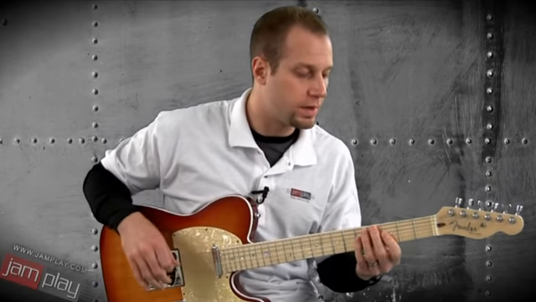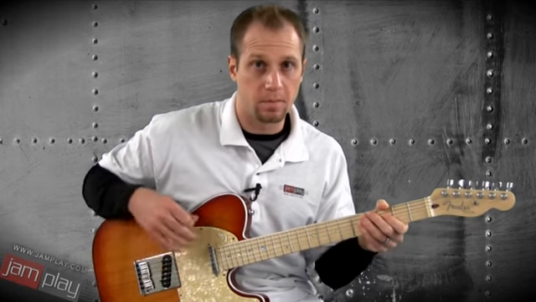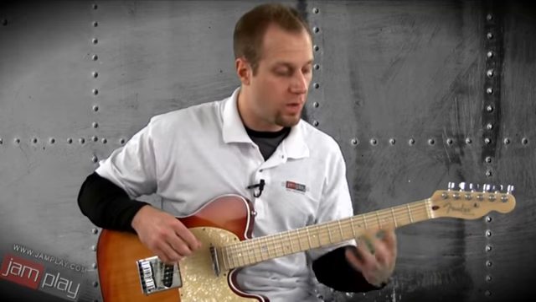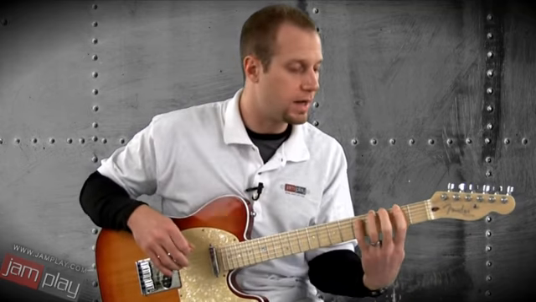Now the fingering that we're going to use here to get these scales is going to be the same on every string, and the form is going to be the same on every string. This is a way for you to start playing down the neck a little bit, and it's a way for you to start learning your notes.